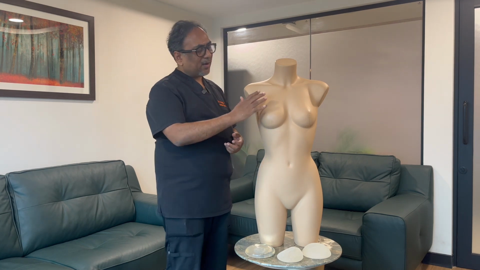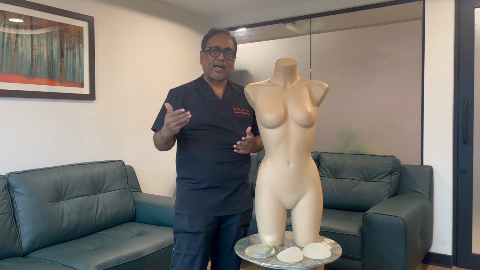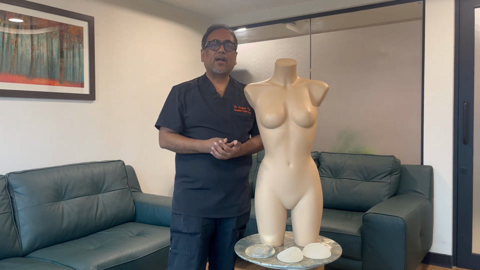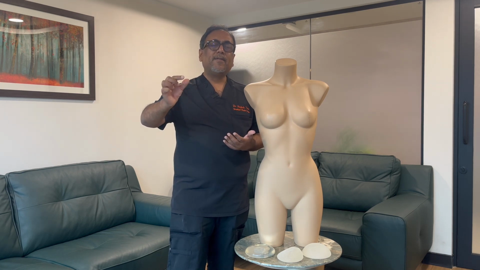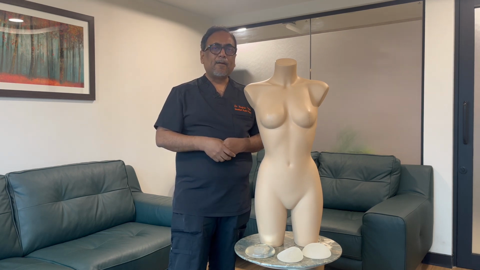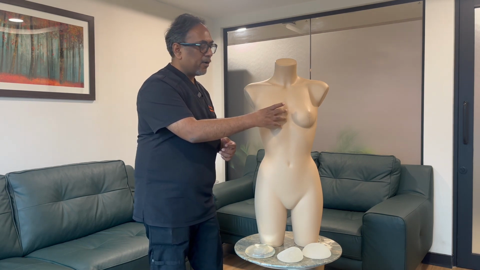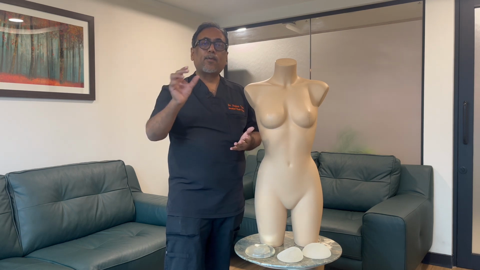Now, once all these things are done, we come to a conclusion by going back to our catalogs. So we know the base width. Based on the base width, we reference the catalog and we come to a conclusion that this is a particular volume which is going to be used for this patient. Now let's say this patient's base width is around 12.5 centimeters. In the reference catalog, that would give us an indicator as to what the approximate volume is.